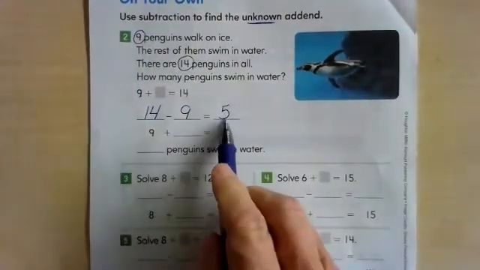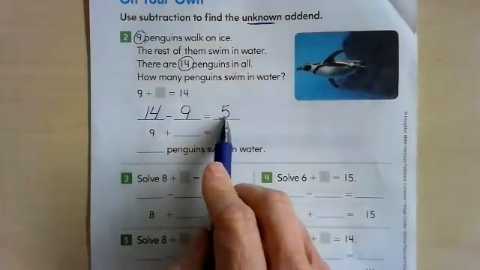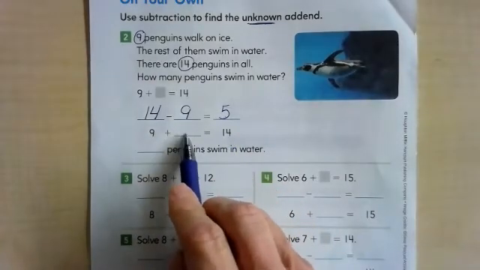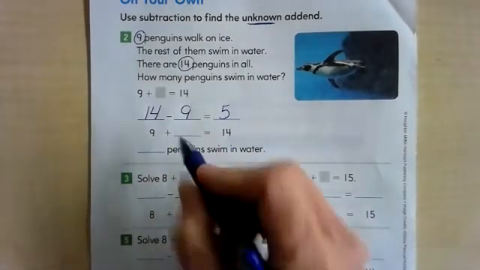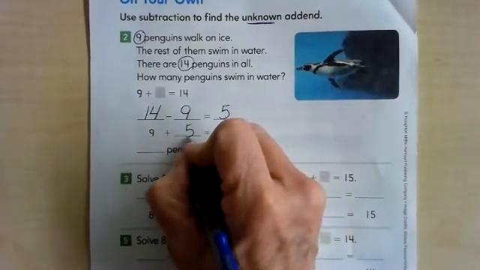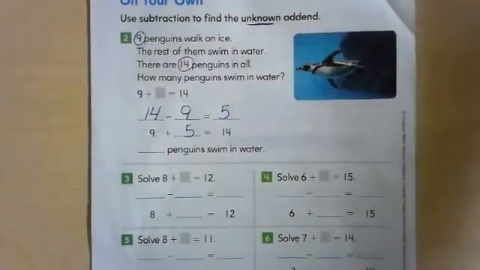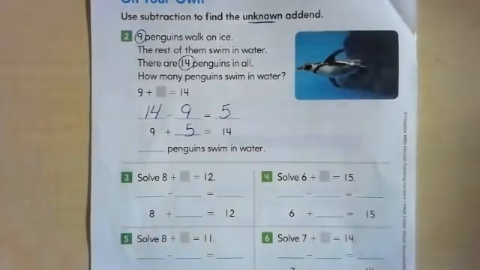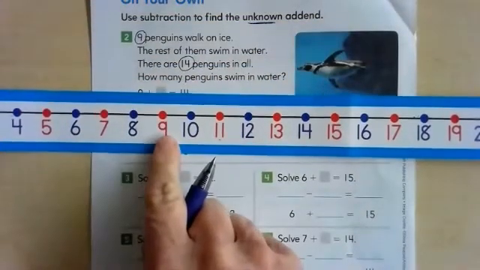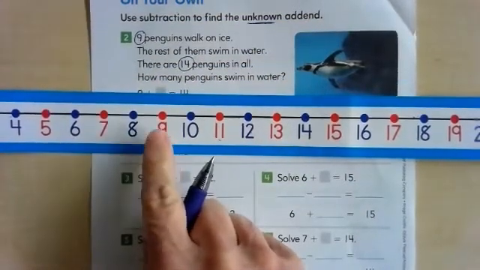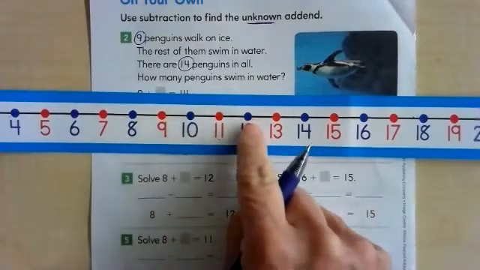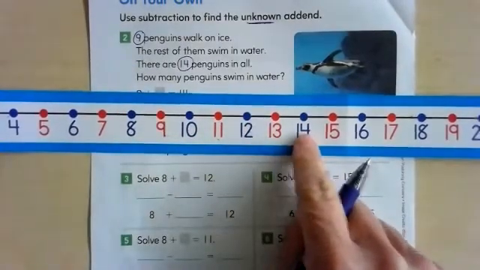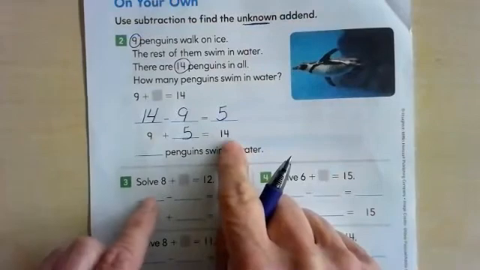So I have the unknown is the number 5. If I take that 5 and plug it into my addition problem, my addition problem says 9 plus 5 equals 14. So I'm going to check that. 9 plus 5, here's the 9, plus 1, 2, 3, 4, 5, and I land on the number 14.